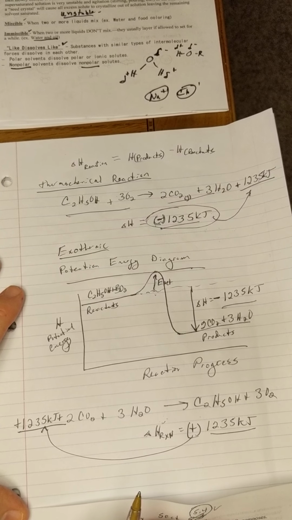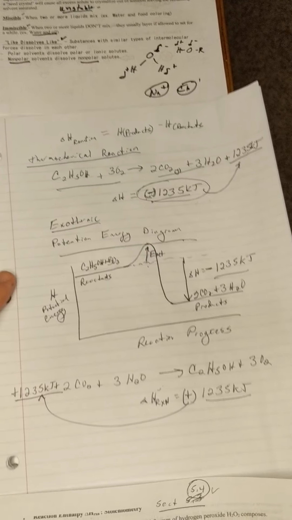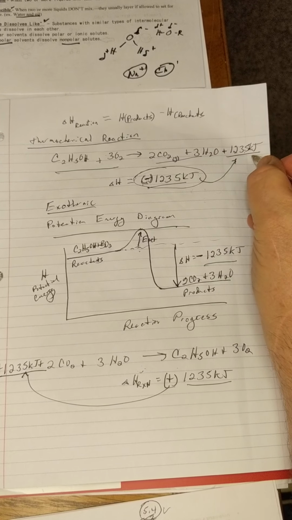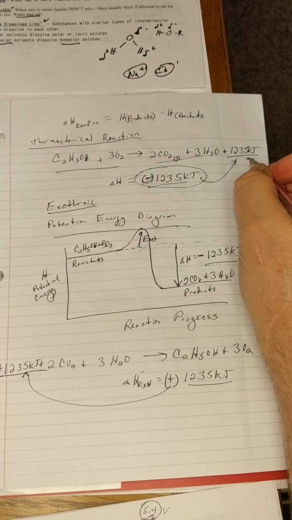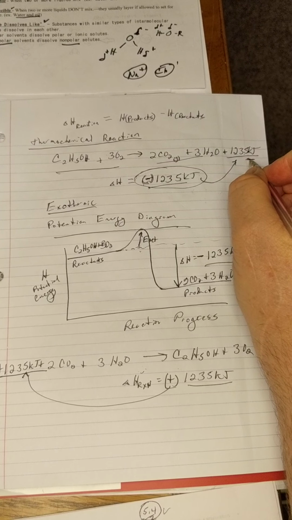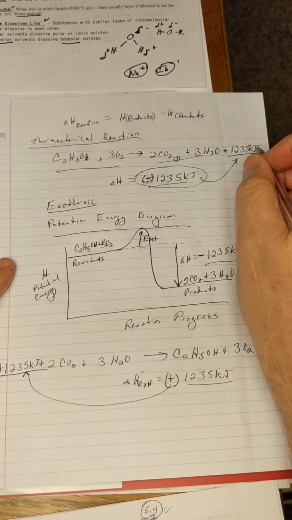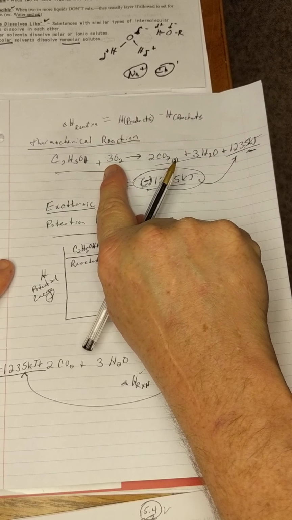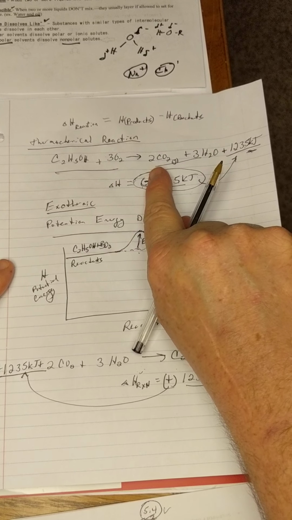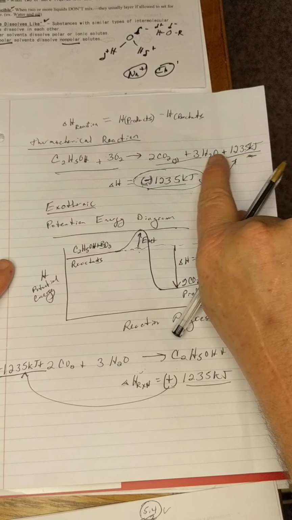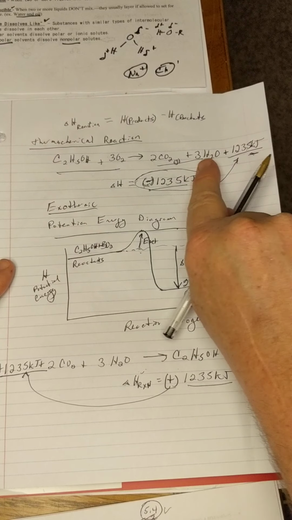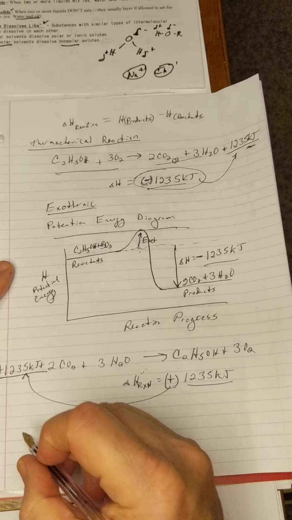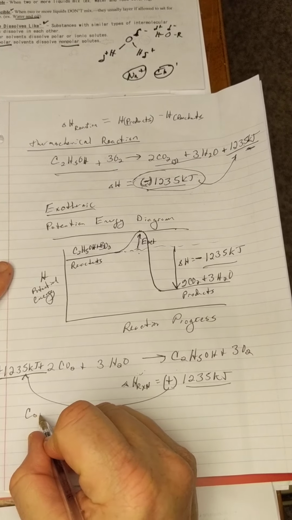So I can do stoichiometry with this, and here's the stoichiometry end of this. They don't have kJs per mole here, they just have an amount kJs. Well, I can read this into the reaction. This is per 1 mole of ethanol. This is per 3 moles of O2. This is per 2 moles of CO2, and 1235 per 3 moles. So depending upon which reactant I put, it's kJ per mole of that specific reactant. So here's the conversion factors I can use off of this equation.